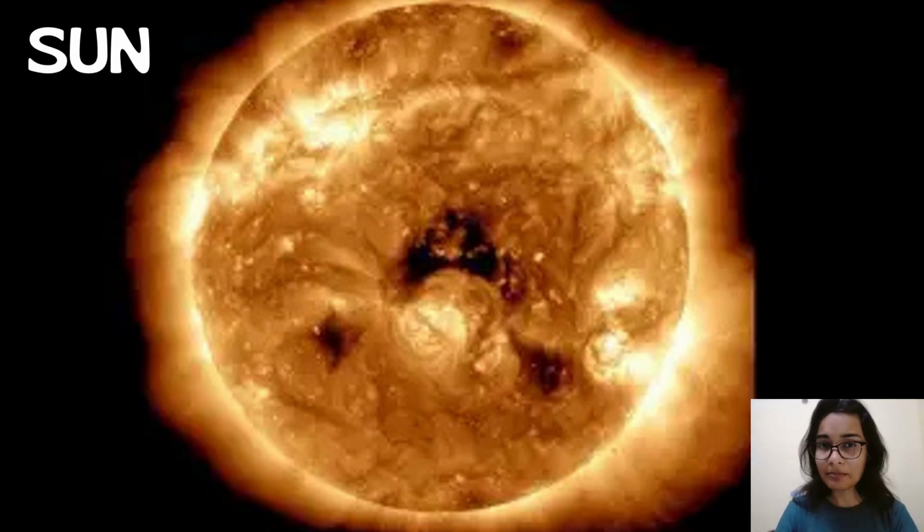The surface temperature of the sun is nearly 5500 degrees Celsius, and the core of the sun is nearly 15 million degrees Celsius. The sun is located at a distance of 150 kilometers away from our planet Earth, and this distance between the sun and our planet Earth is taken as one astronomical unit.